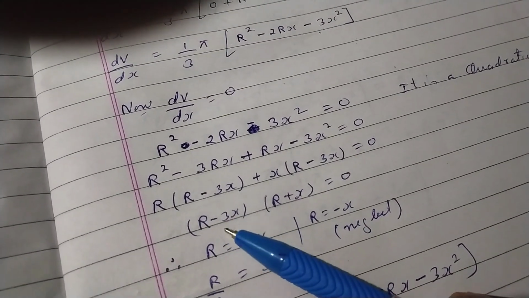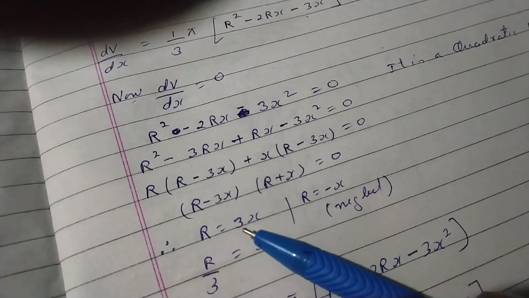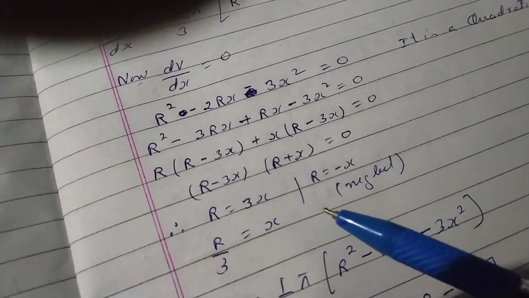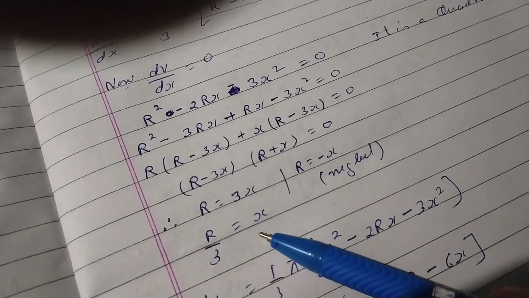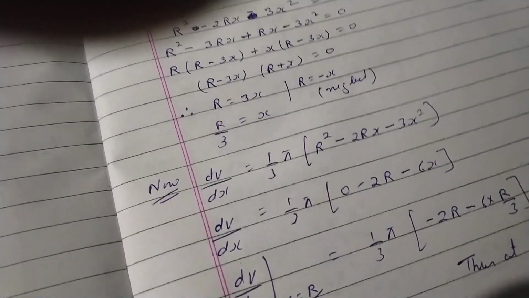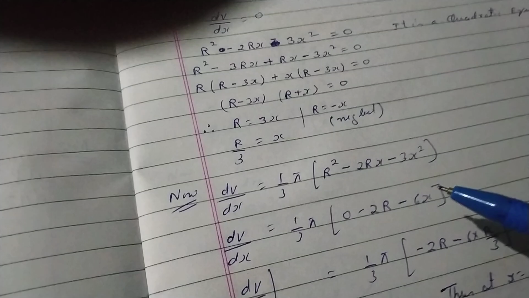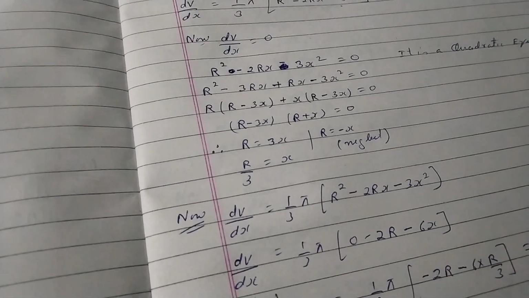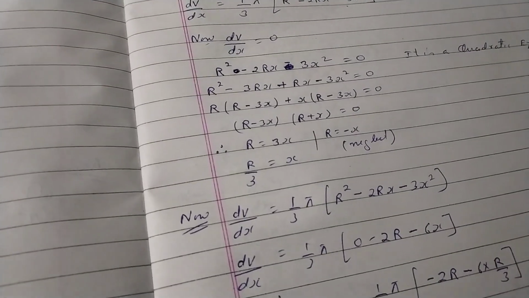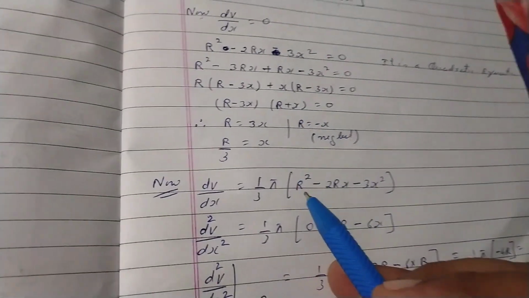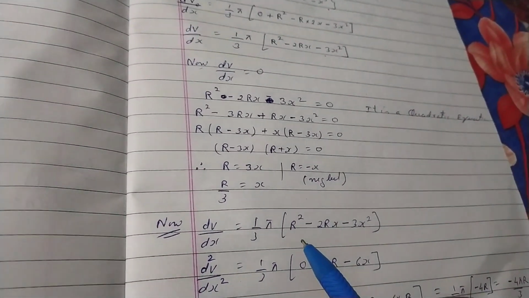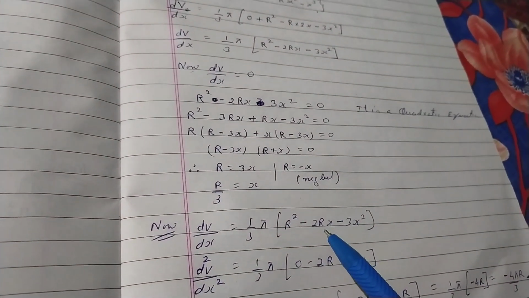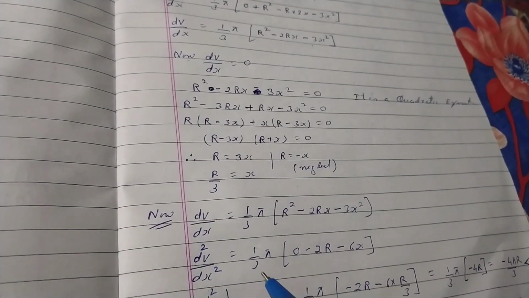From here we get R minus 3x, R plus x is equal to 0. R is equal to 3x, R is equal to minus x. Since R cannot be negative, we can neglect it. Hence, the value of x is R by 3. Now again we will differentiate the first order derivative, that is dv by dx. From here we can see R square minus 2Rx minus 3x square. Again we will differentiate it.